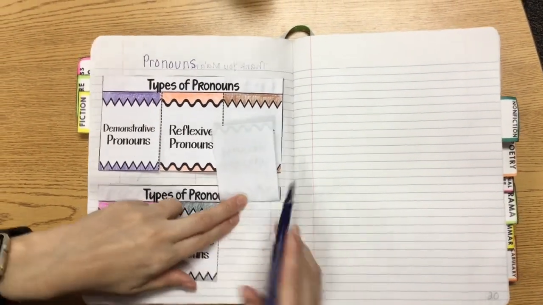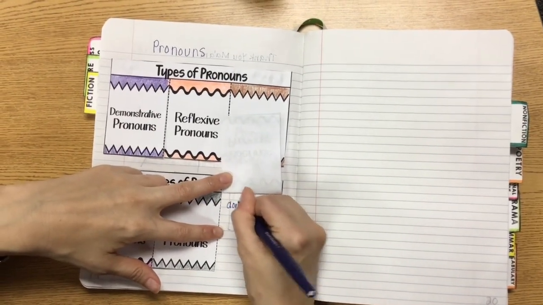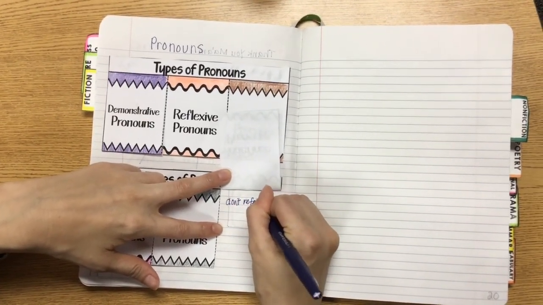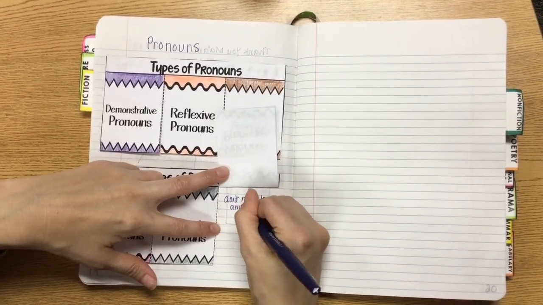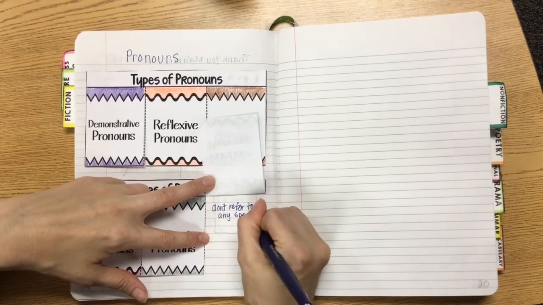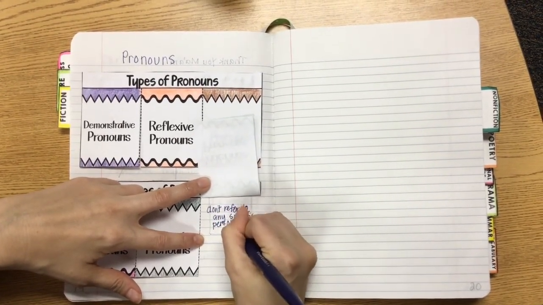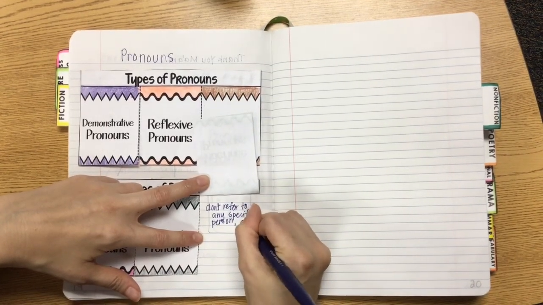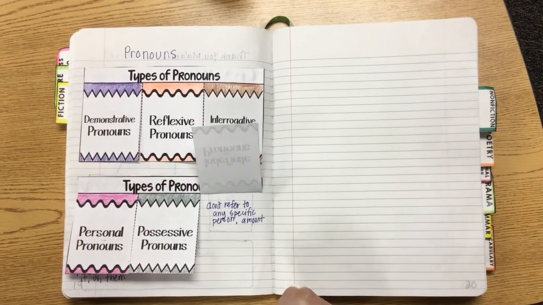So these are pronouns that don't refer to any specific person or item or amount, anything like that. So they're just indefinite. They're not clear.